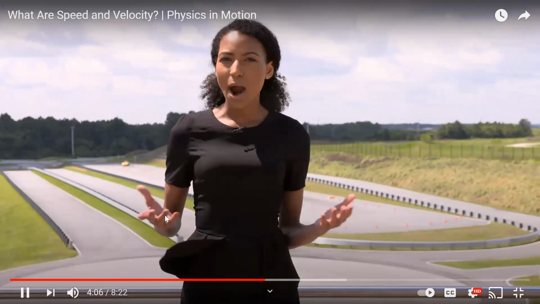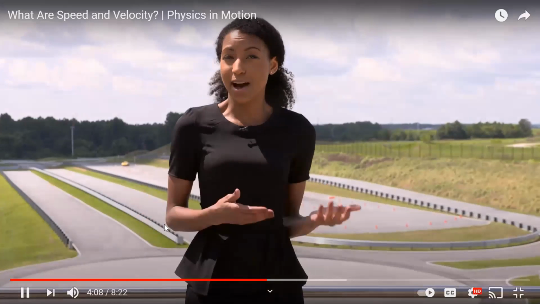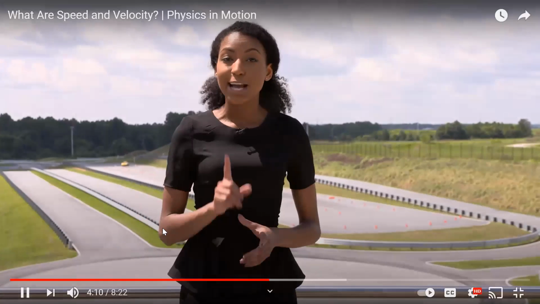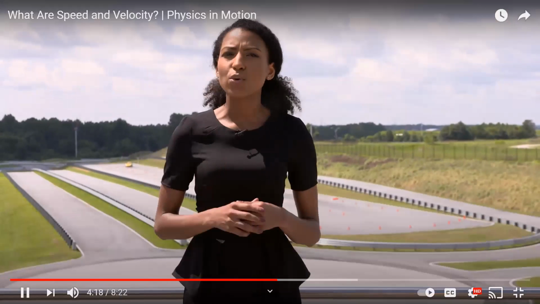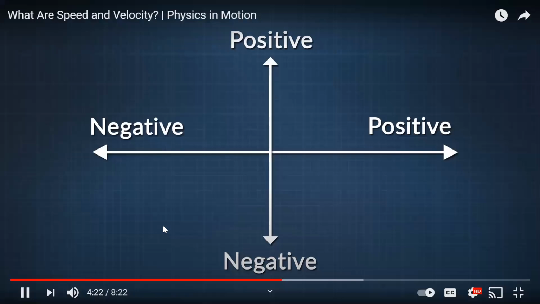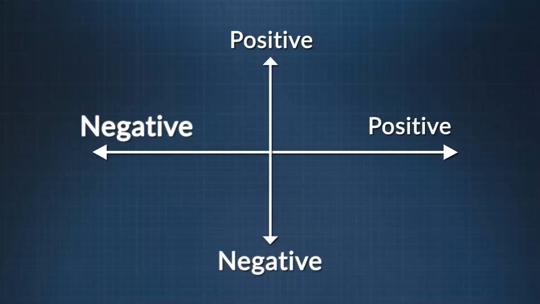But how are we supposed to know which direction is positive and which direction is negative? Good news, it's our choice. We pick our own negative and positive directions. So when you're given a problem to solve, indicate which direction you've picked to be positive. Whatever answer you get should reflect that choice. We usually treat right and up as positive and left and down as negative.